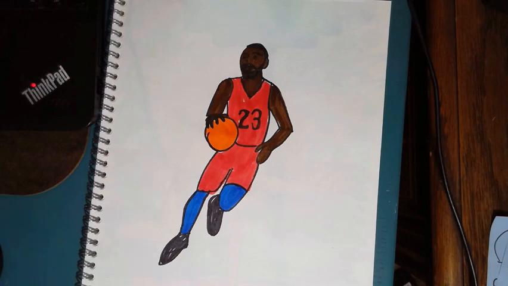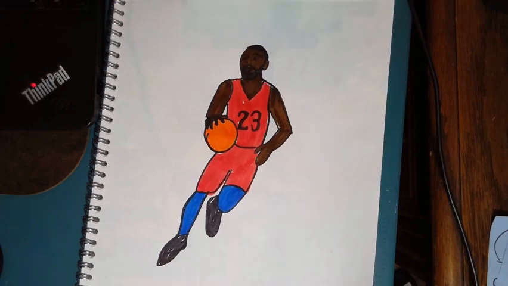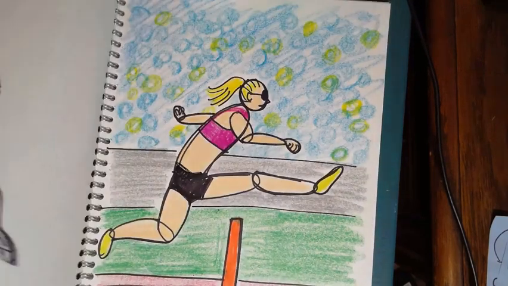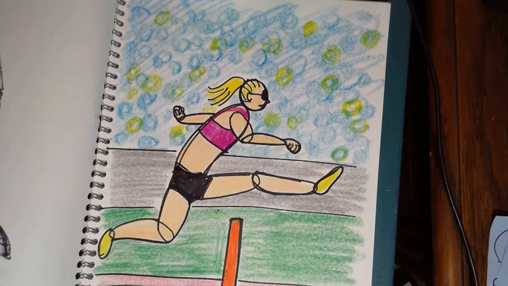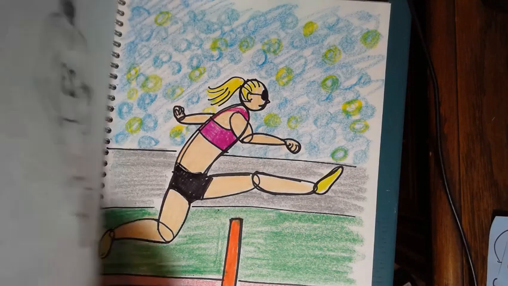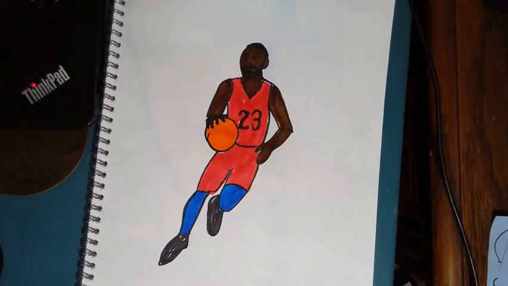To summarize what I just taught you how to do, first you're going to find a picture of an athlete. It can either be a specific athlete that you like, such as LeBron James, or it could be an athlete that you find a picture of that you want to draw. So I just looked up athlete on Google and found a picture of this runner. The second thing you're going to do is draw what you see.